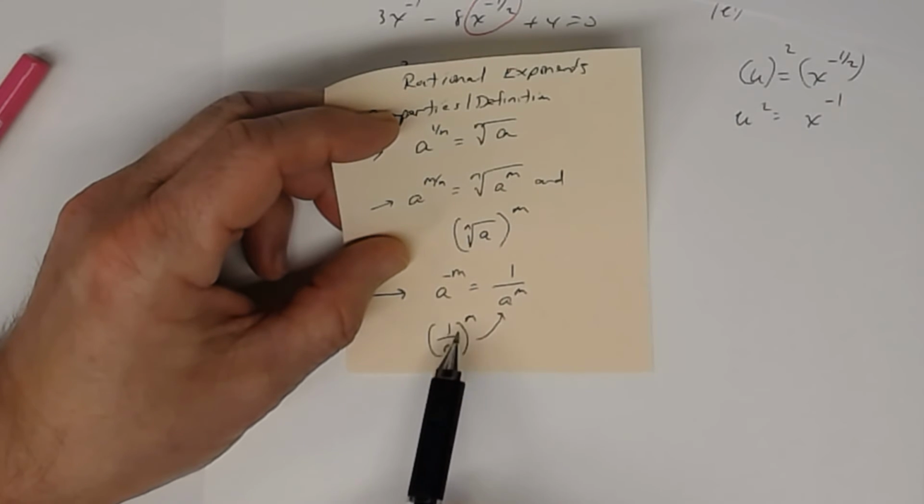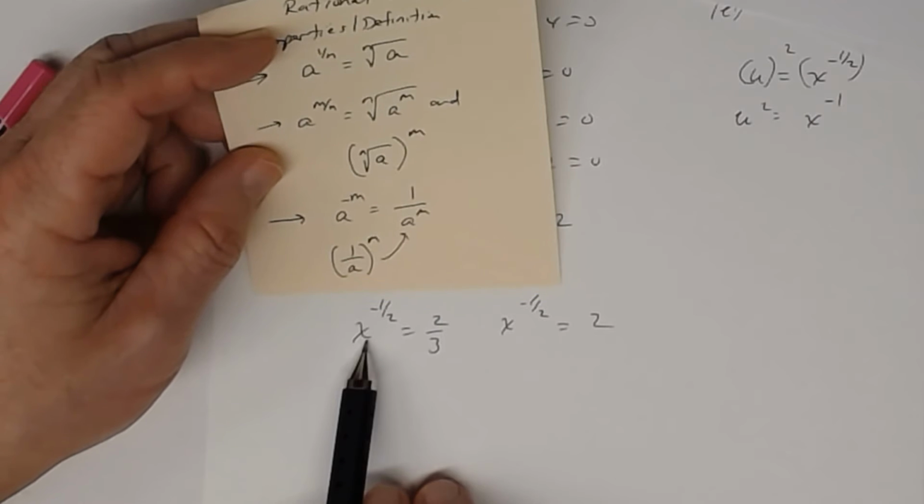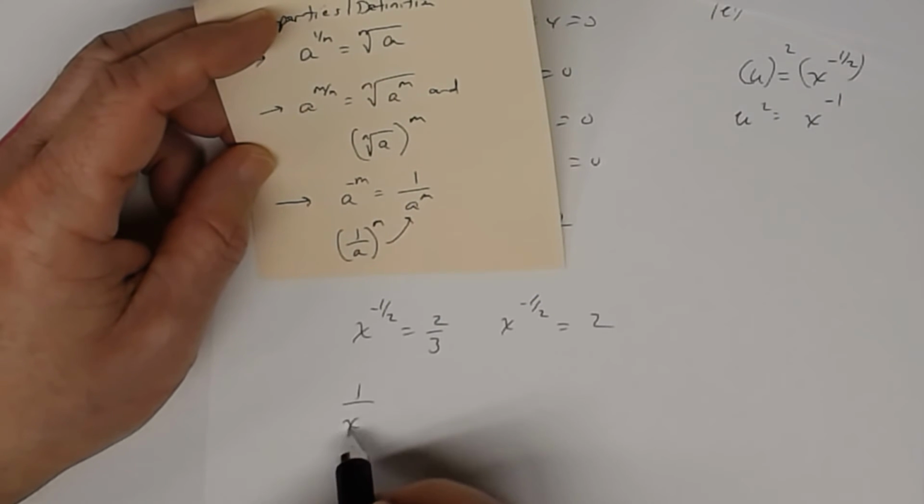So the reciprocal of a is 1 over a, raise it to the m power, and then 1 to the m is 1, a to the m is a to the m. Okay? So what that means is this: x to the negative 1/2 is defined to be 1 over x to the 1/2.